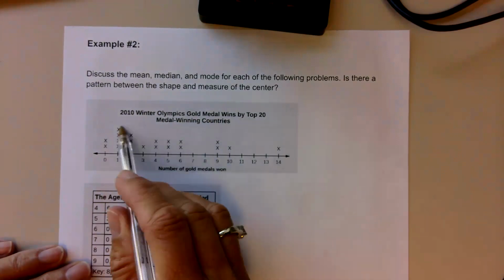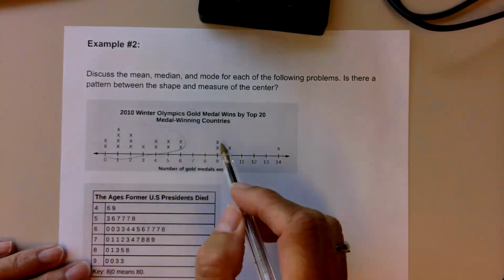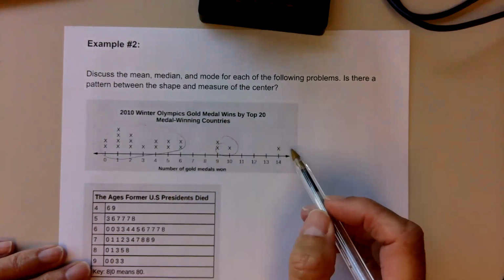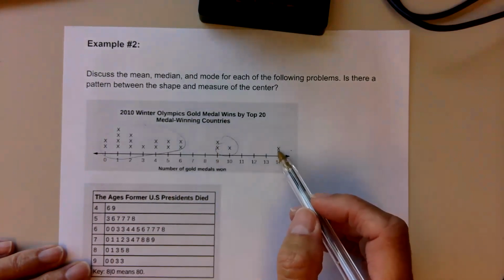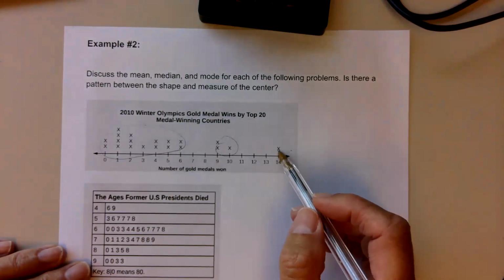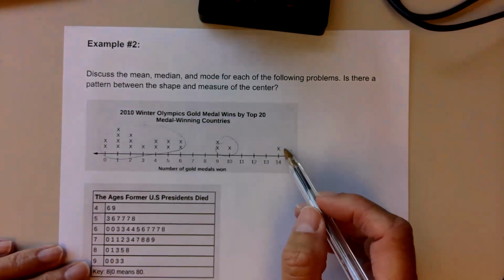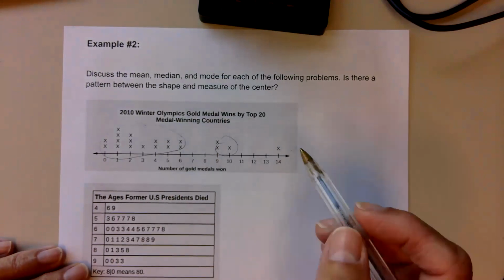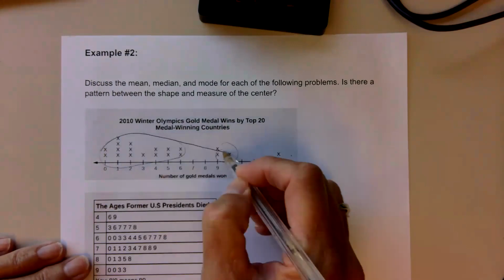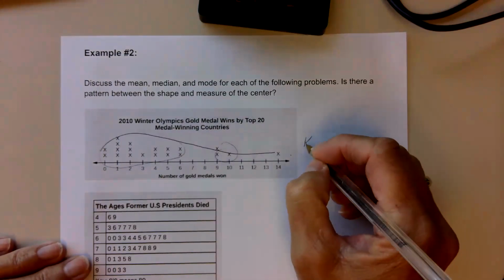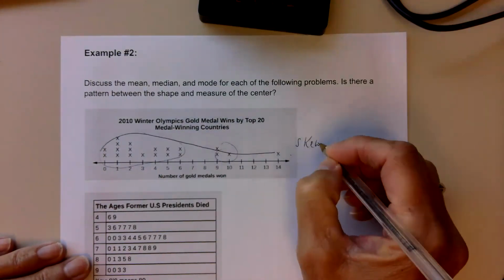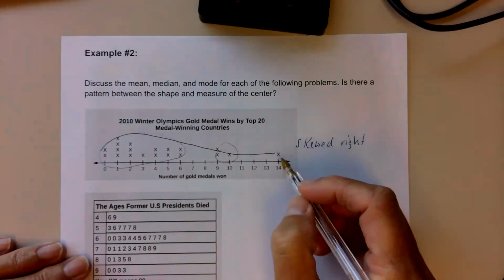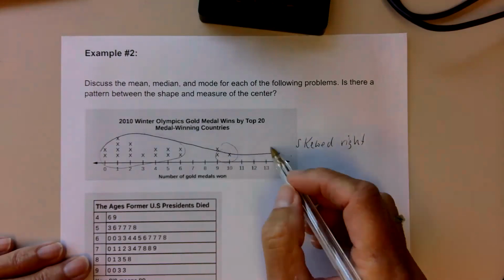And it looks like the majority of the data is over here on the left, and we have a few here around 9 and 10, and then this one country that had 14 gold medals won. So I would say that this data set is skewed right. And that's because we have just a few data values out here to the right.